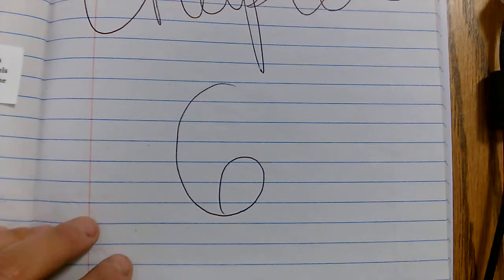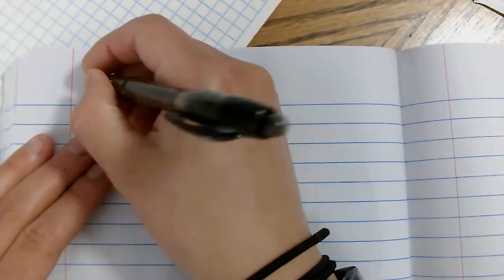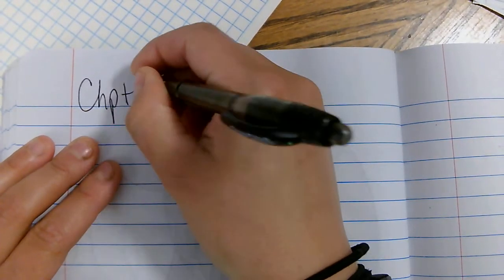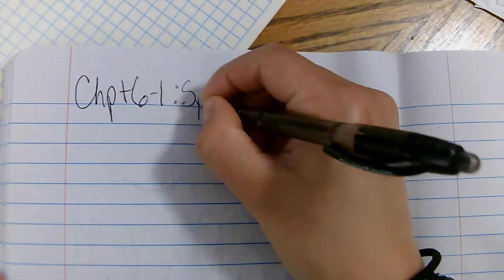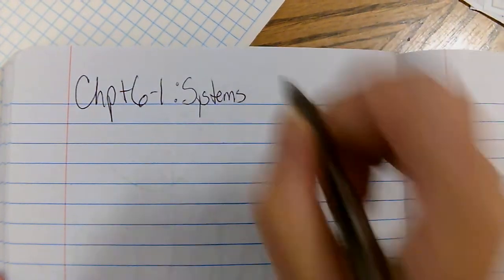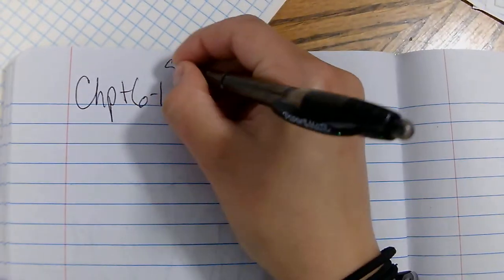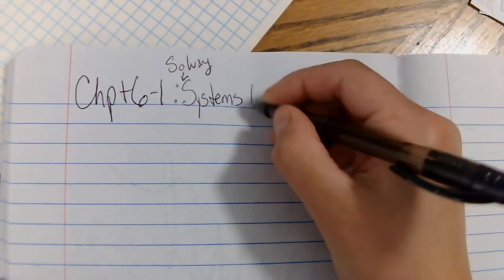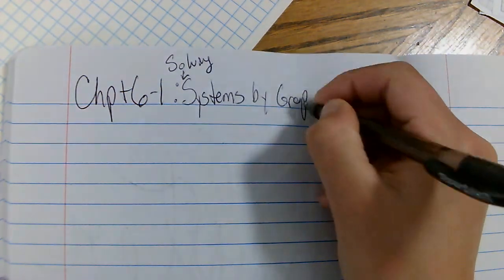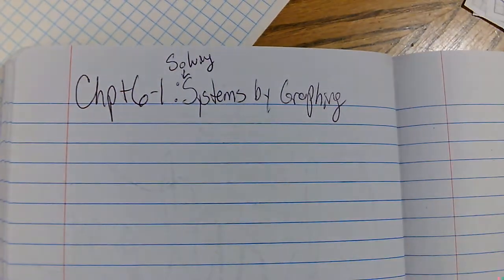Just like that. Alright, then I'm going to flip to the next blank page, and at the very top, I'm going to write chapter 6, and we are on section 1. And today we're going to be talking about something called systems. Oops, I missed a word. Sorry. Solving systems. It goes in there. Solving systems by graphing. We're going to talk about what systems means and how we solve them by graphing.